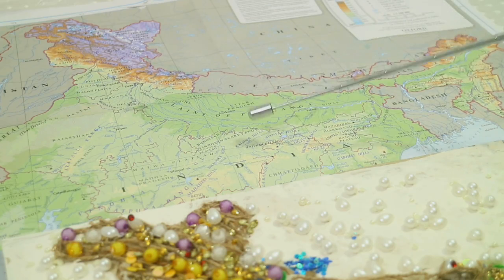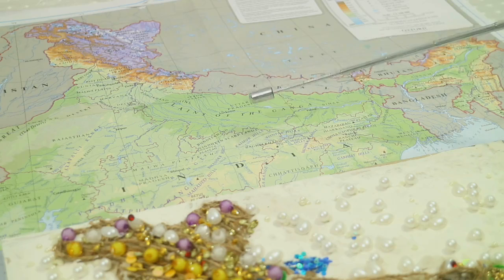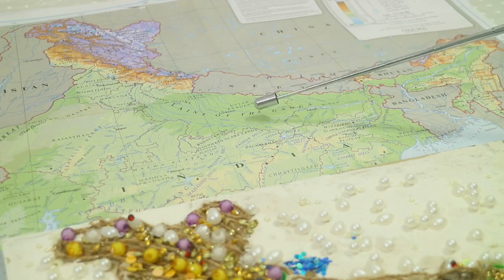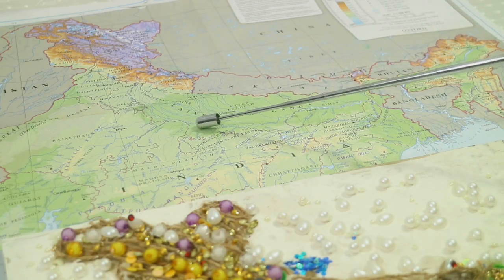That is deposits which are older. The sediments are older. That also can be called calcareous deposits, which consist of limestone and other components also.